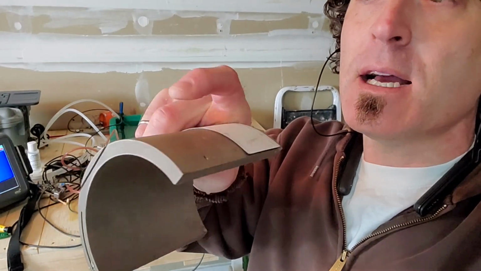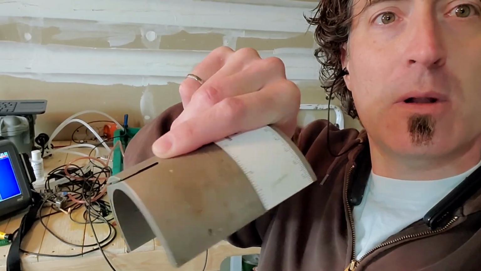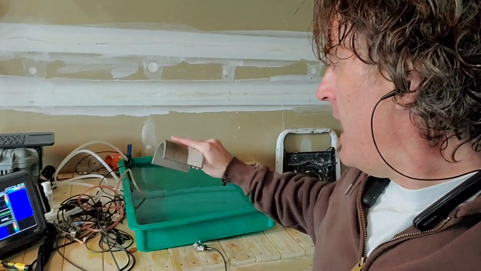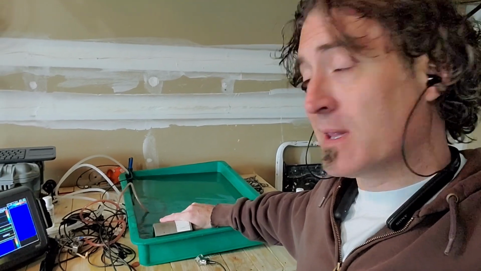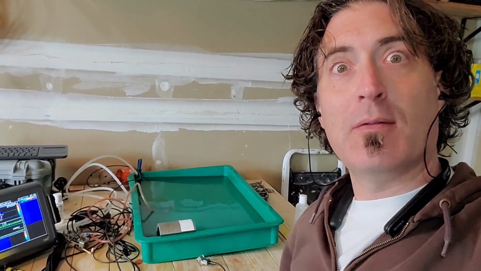It's got a side drill hole in it, and then this straight slot to simulate a side drilled hole, and then a curved slot to simulate a curved hole. And it's been living underwater for most of the last week or so. And I'm going to show you some interesting things about beam divergence off the ID.